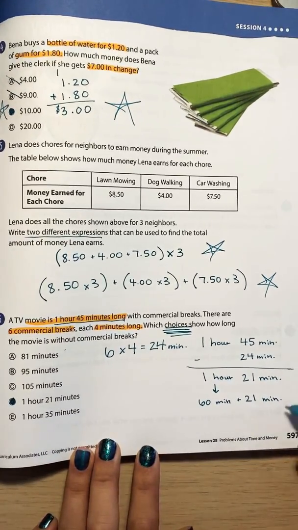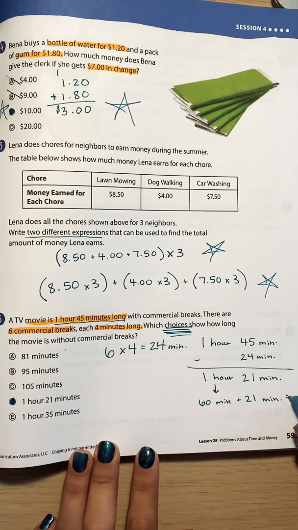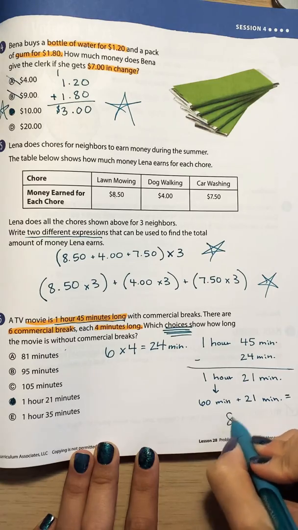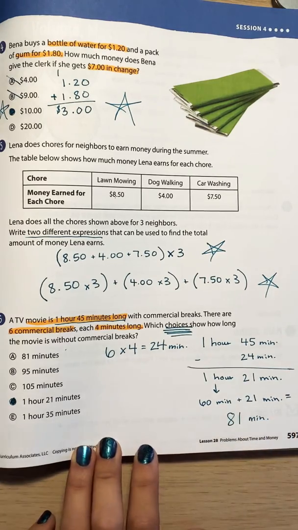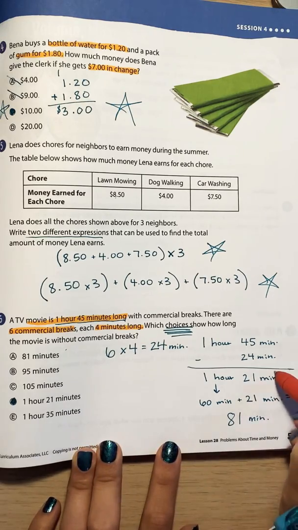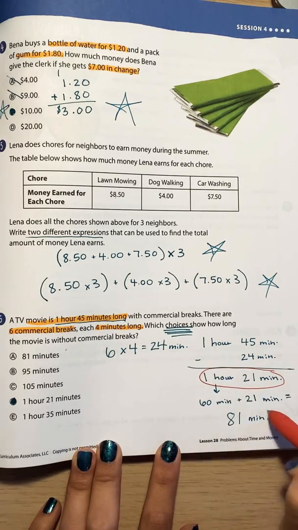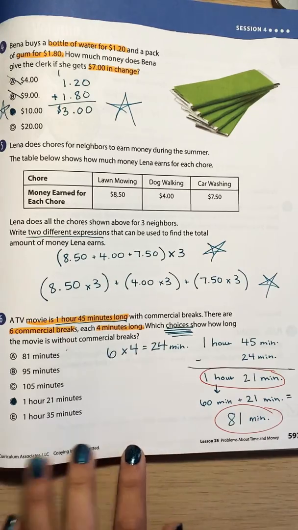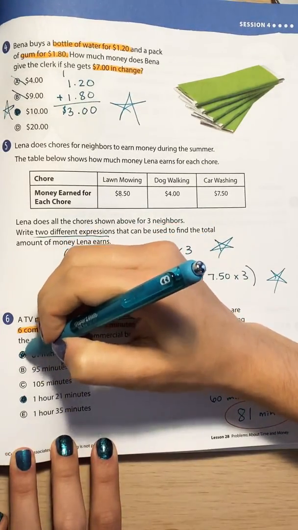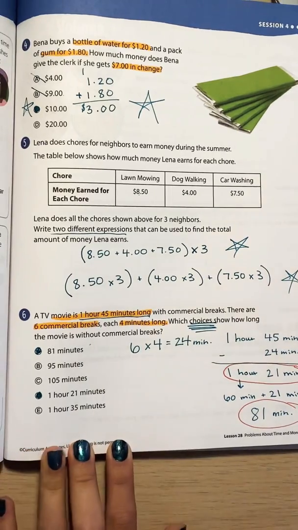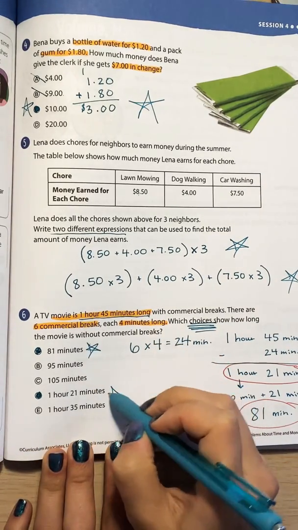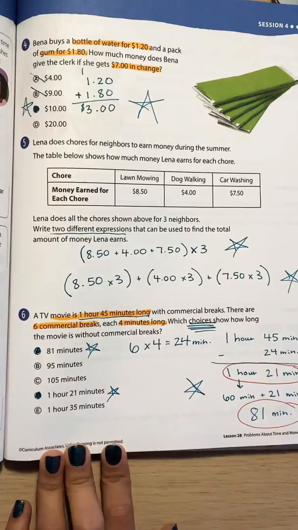There you go. So add it up on the side or in your head. You should get 81 minutes. Okay, so an hour and 21 minutes is the same thing as 81 minutes. So our answers are A and D. And we're going to do 3 stars for this one. 1 for A, 1 for D, 1 for showing your work. Okay.